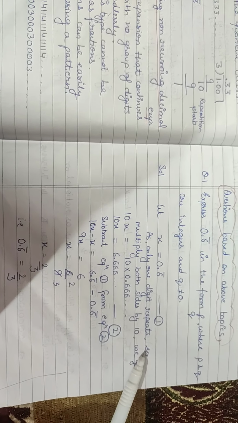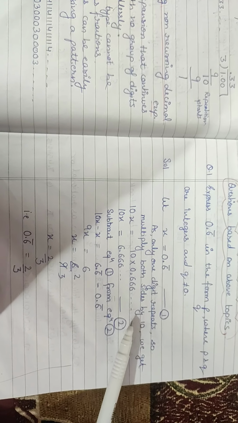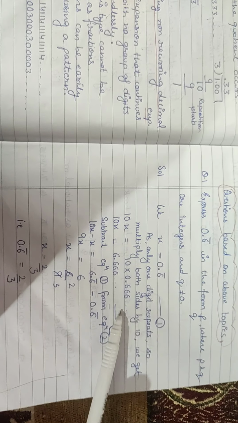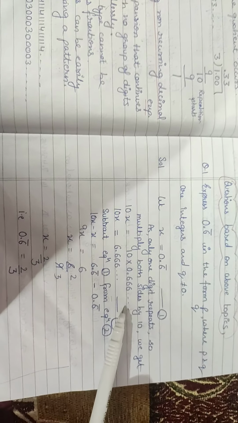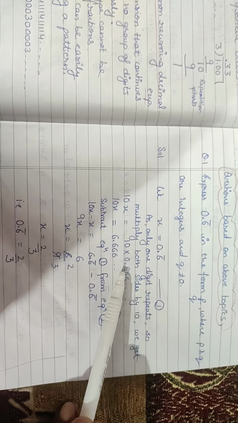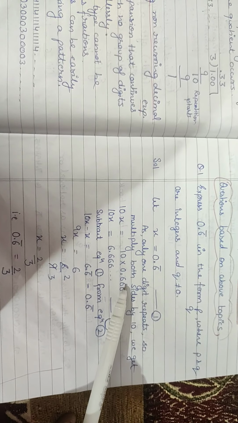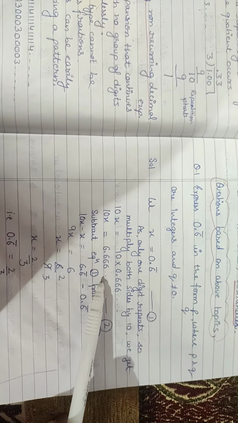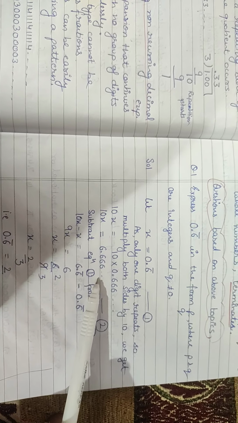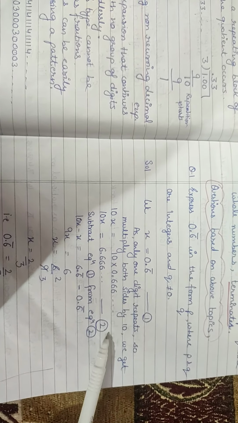So what we'll do? We'll multiply both sides by 10. So what we'll get here? 10x is equal to 10 into 0.6666. Here, if I multiply these two numbers, we can shift one decimal place towards the right. So what we'll get? 6.666, or I can write it as 6.6 bar. Now give this equation as 2.